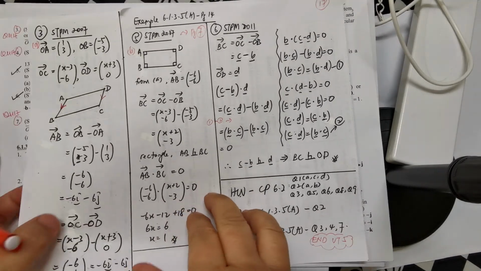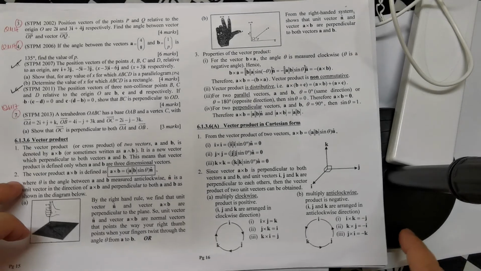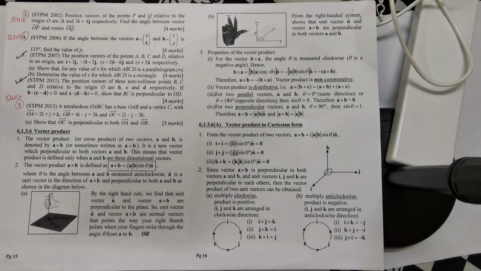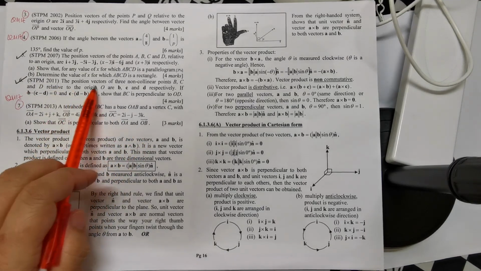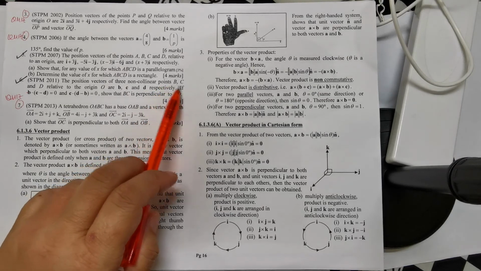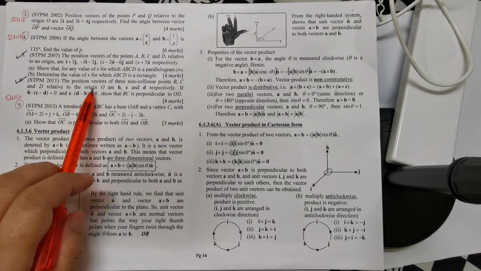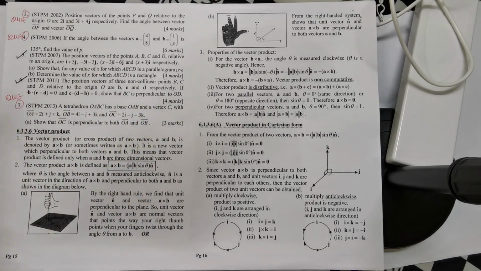Okay, next will be the last question for today. All right, question 6, STPM 2011. The position vectors of three non-collinear points B, C, D, relative to O are b, c, d respectively.